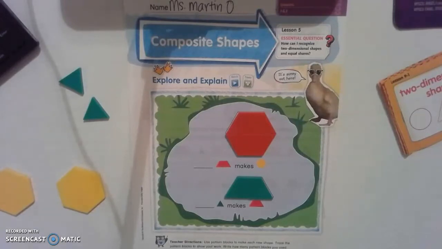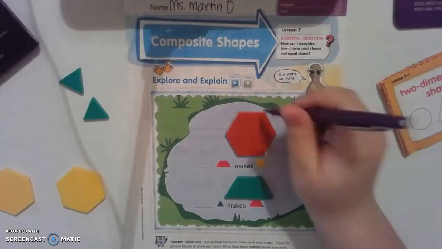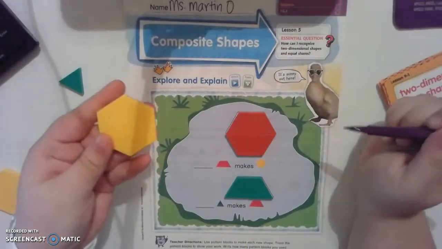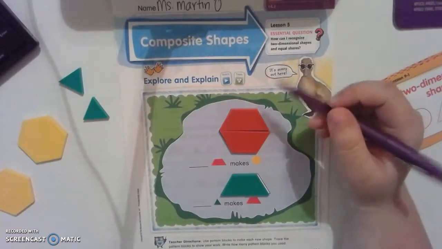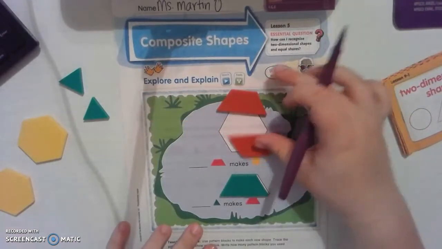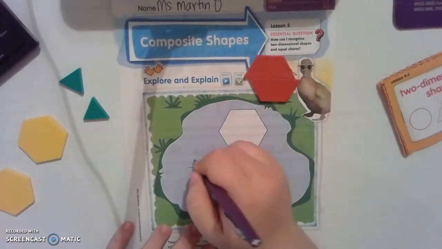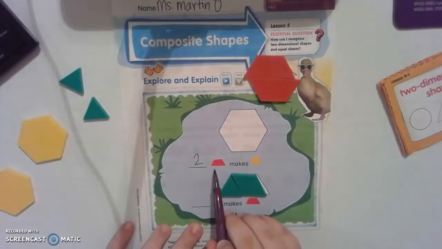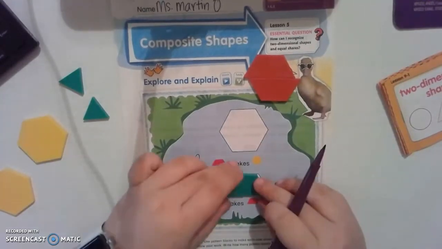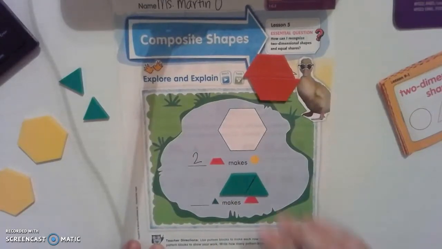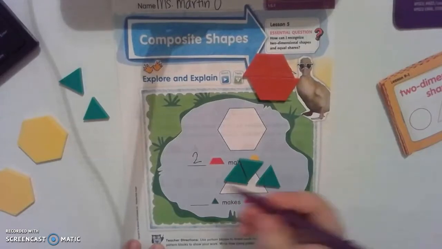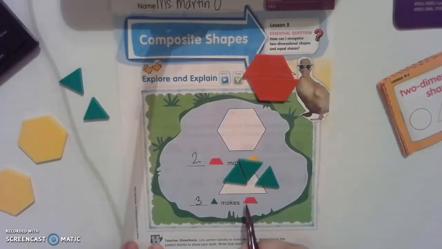Okay, we're going to count and see how many shapes it took us to make our hexagon shape. So this is our hexagon, it looks the same as that one right there. Let's count how many trapezoids it took to make this. We have 1 and 2. It took us 2 trapezoids to make a hexagon. And now let's count how many triangles it took us to make a trapezoid. 1, 2, 3 triangles to make a hexagon. Oh, trapezoid. Sorry, Miss Martin's all over the place.